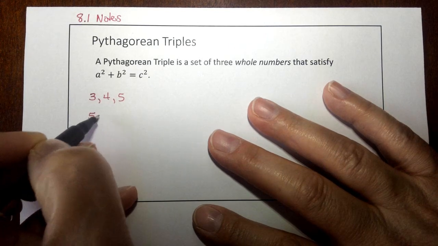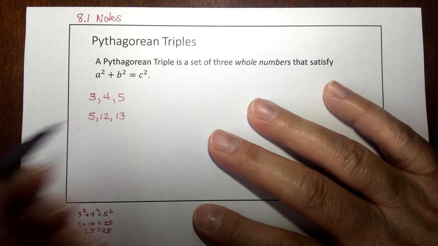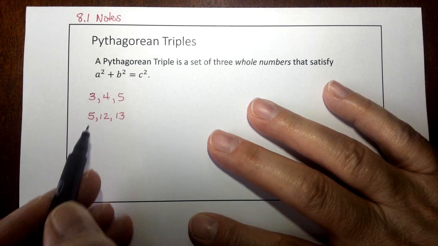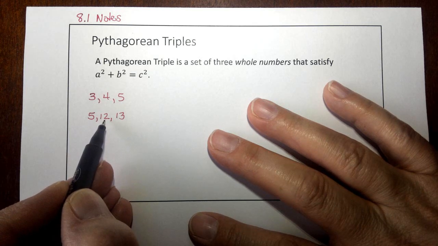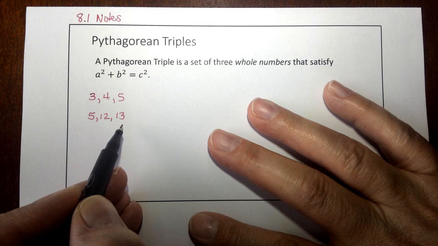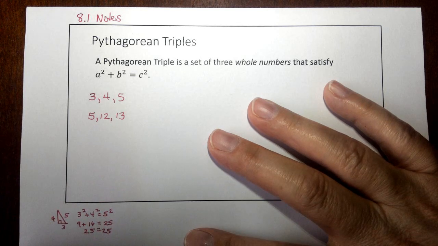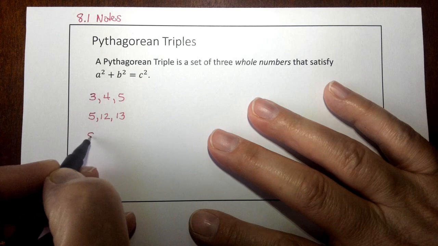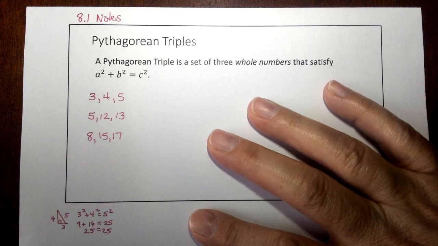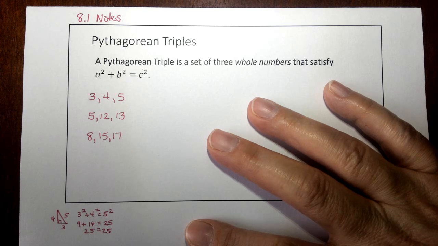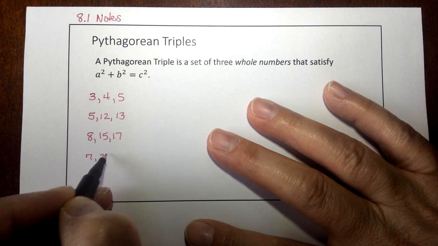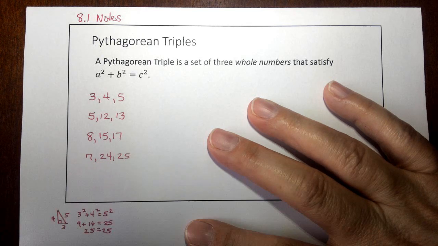Another is 5, 12, 13, probably the second most commonly seen triple. 25 plus 144 equals 169. A squared plus b squared is equal to c squared. This one is also worth memorizing. A third one is 8, 15, 17. Another commonly seen item on standardized tests. 7, 24, 25 is the fourth one.